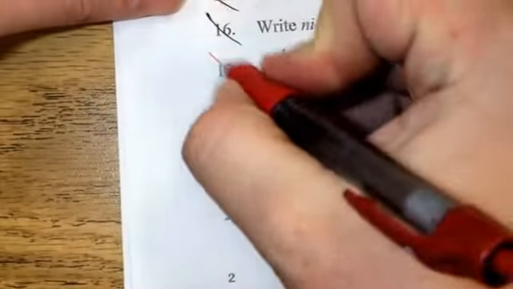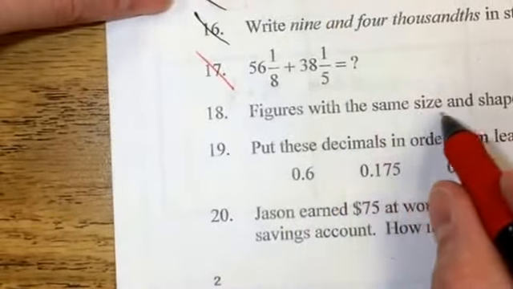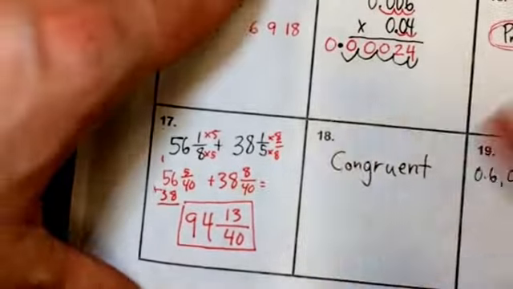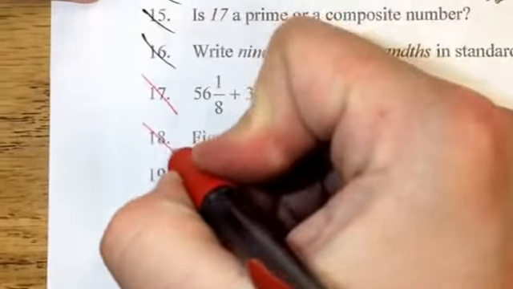Okay, problem number 18. Figures with the same size and shape are called congruent shapes. Congruent.